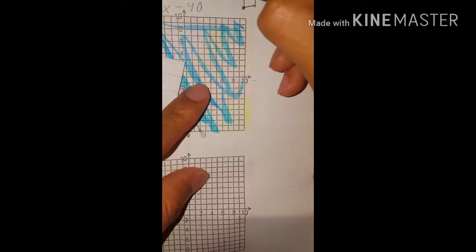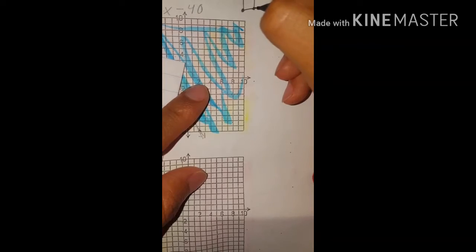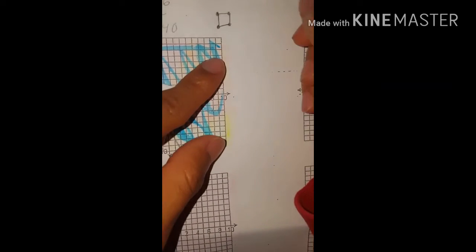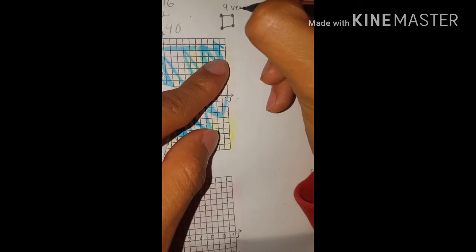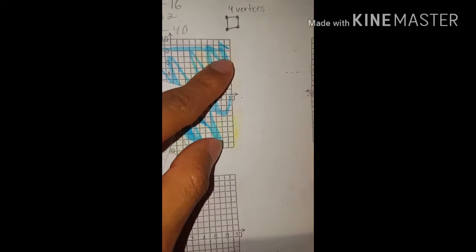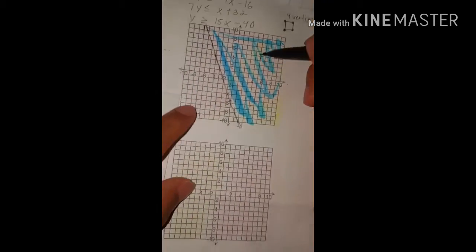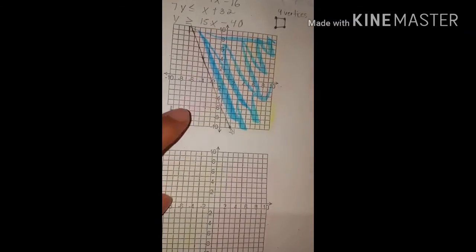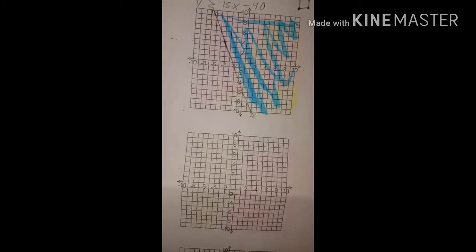When lines connect, they form vertices. So a square has four vertices, and yeah, so the three lines are gonna form vertices. I'll show you right now when I graph the three lines.